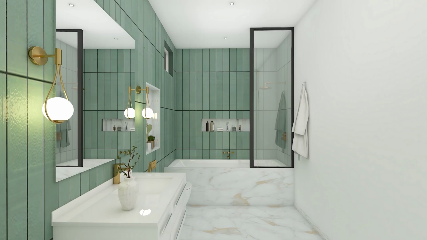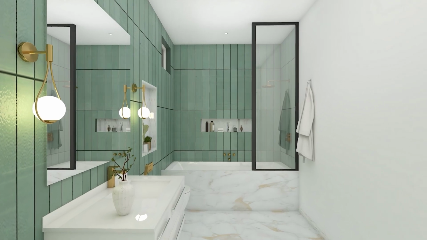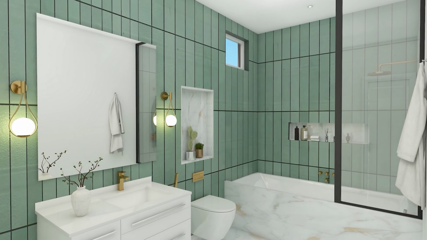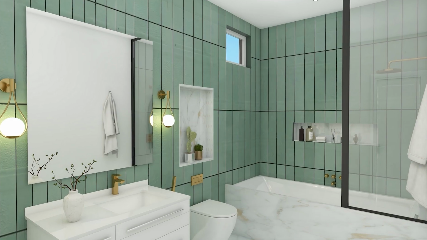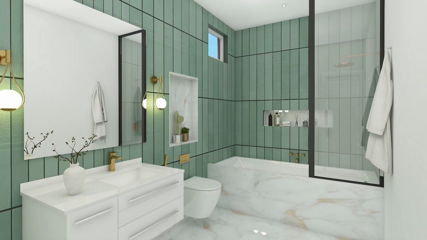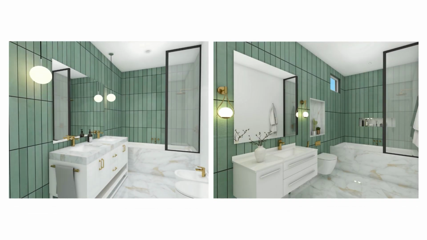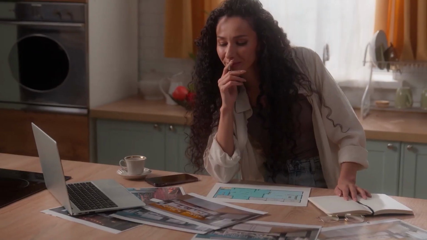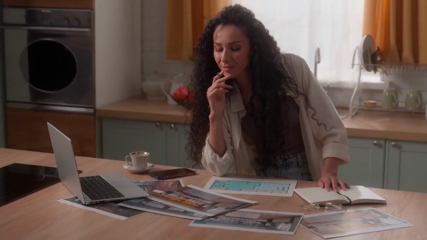So after Foyr had finished rendering and it notified me with the results, I downloaded my renders, and here is a view of my first render. It looks really nice. Here's another view of the same bathroom. You can definitely tell the difference between this design and the initial design that had some mistakes. So as you can see, very small design mistakes can make a big difference. But don't worry, because fixing them is easier than you think.